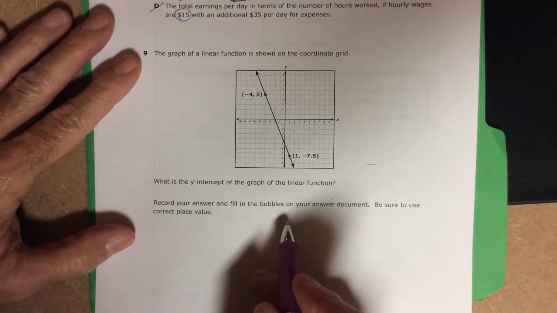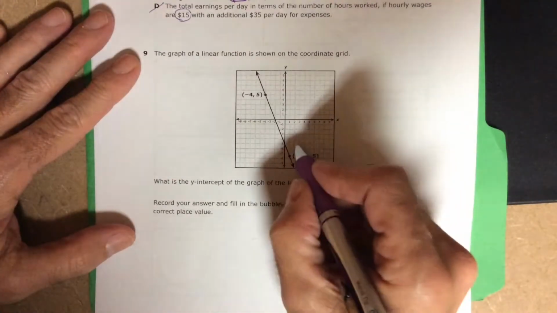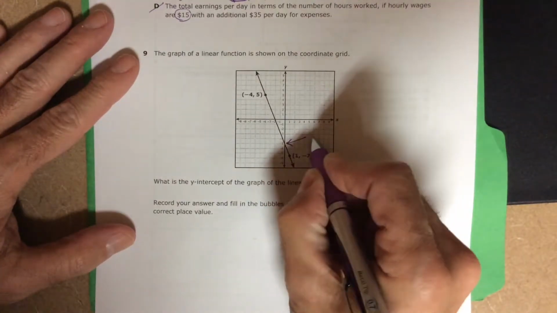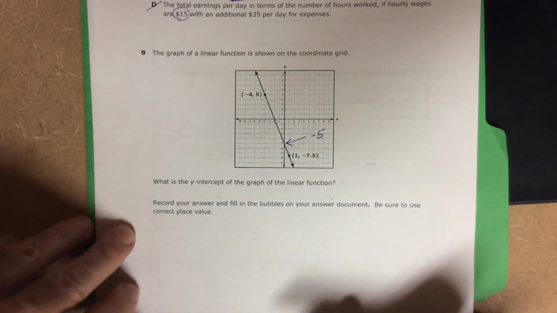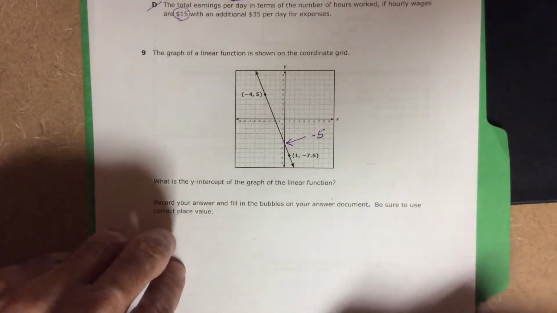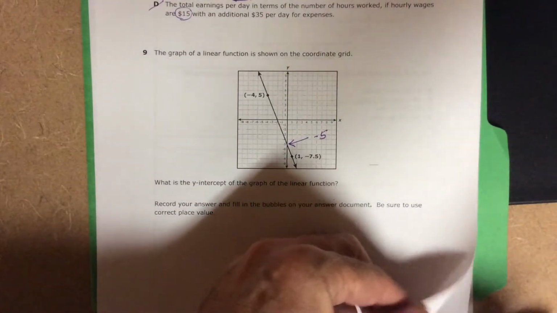Wow. What is the y-intercept? Please tell me you didn't miss this one. -5. You had to bubble negative. Number 10.